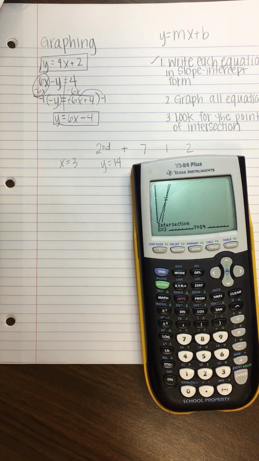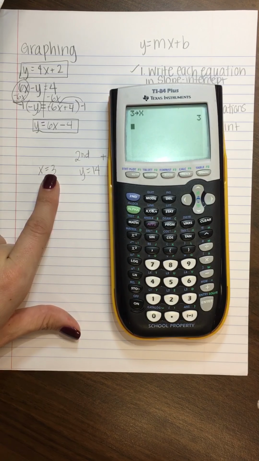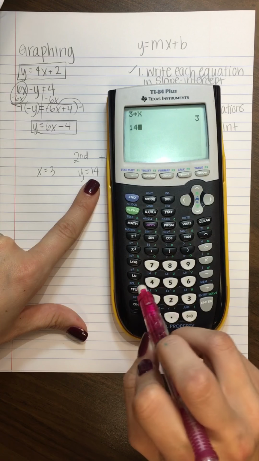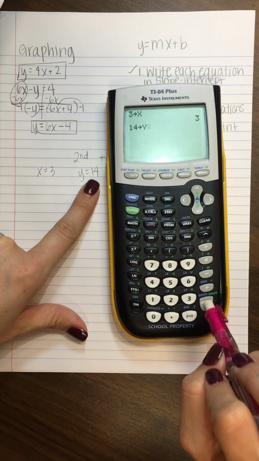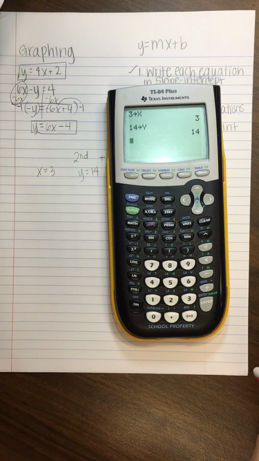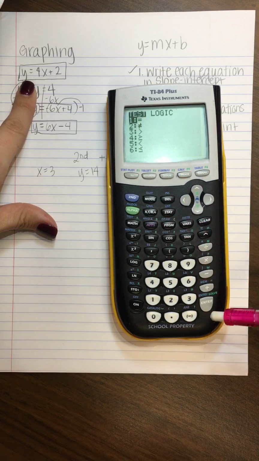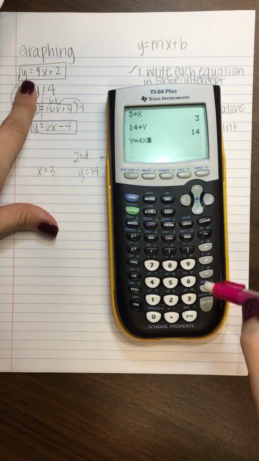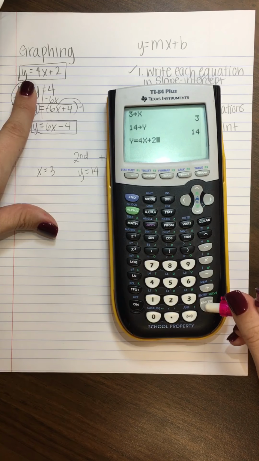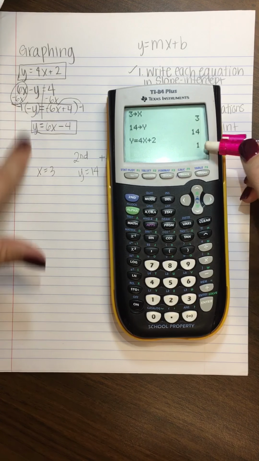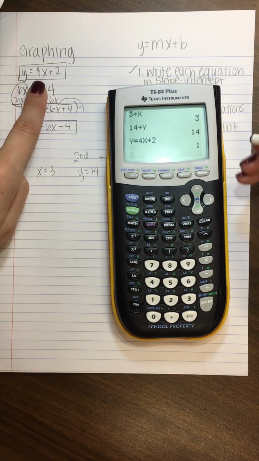So to do that, you would say 3 store x. Make sure you always put the value first or else you'll get an error. And then 14 store y. And you're just going to have to use the alpha key, and then that's alpha 1. And then you'll just type the equation. So it's going to be y equals, that's in second math, 4x plus 2. When you hit enter, if you get a 1, that means it's true. If you get a 2, that means it's false. So that means it's true. So that means that (3, 14) is the solution to the equation y equals 4x plus 2.